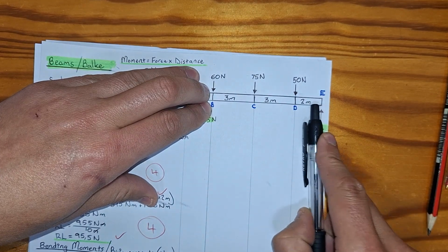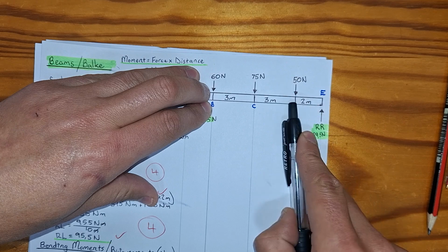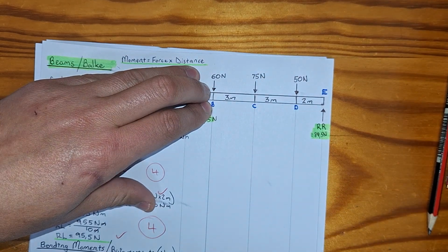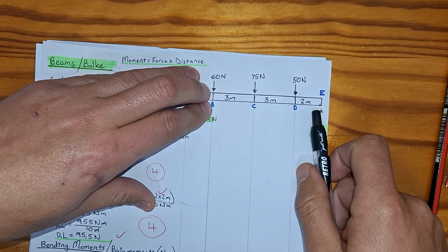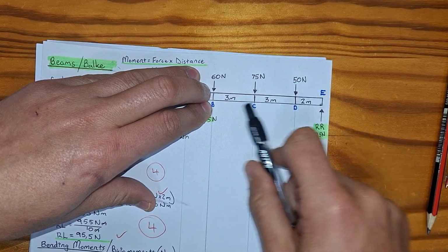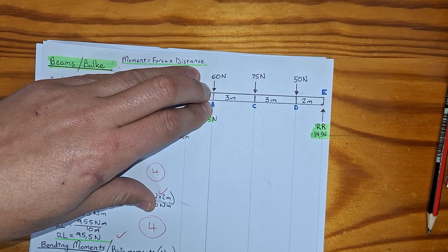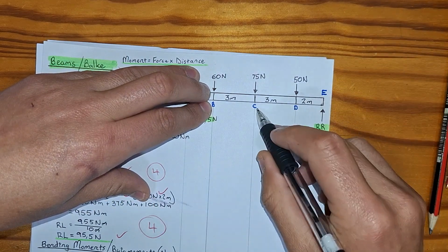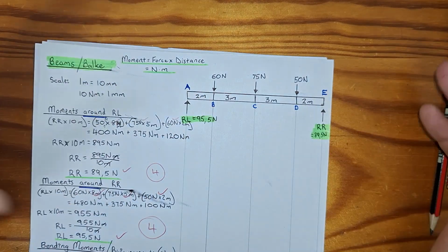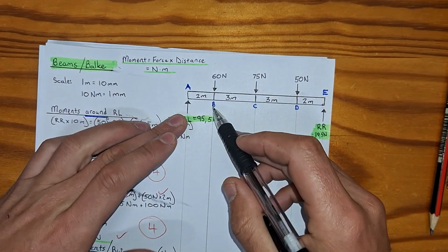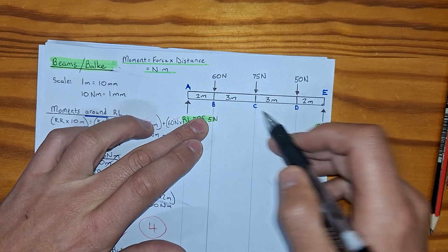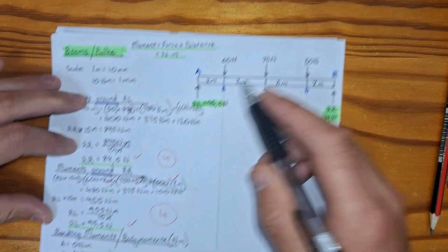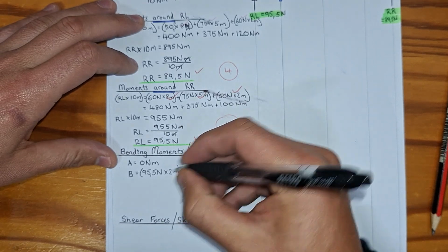There's one upwards force over here times the distance, one downwards force here times the distance, and one downwards force here times the distance. If the force is upwards, it's positive. If the force is downwards, it would be a negative value. So we will be doing it in that way as soon as we get to C and D. Just keep in mind, you can choose to work towards either the left or the right side, whichever is the shortest route towards the external forces. Okay, so let's carry on with this one for now.